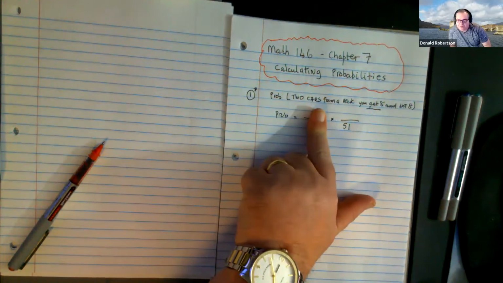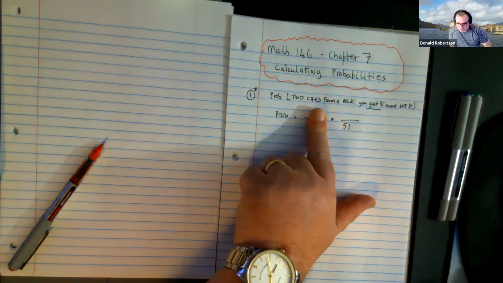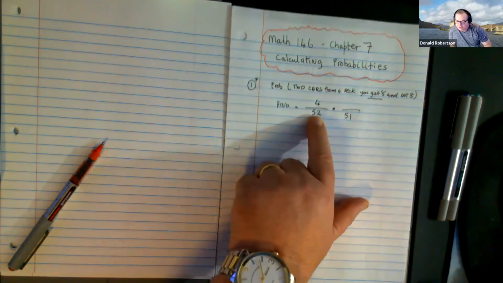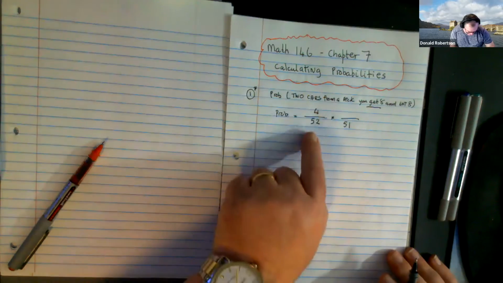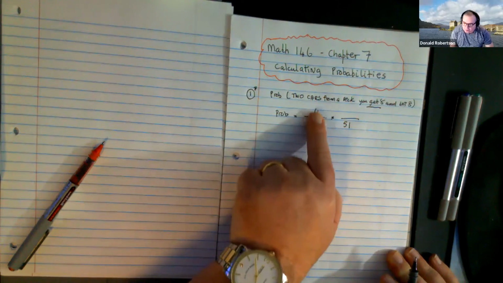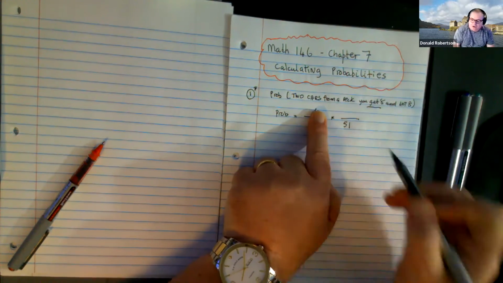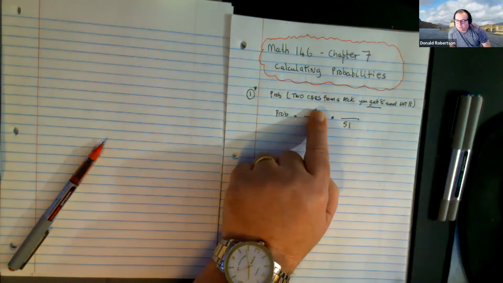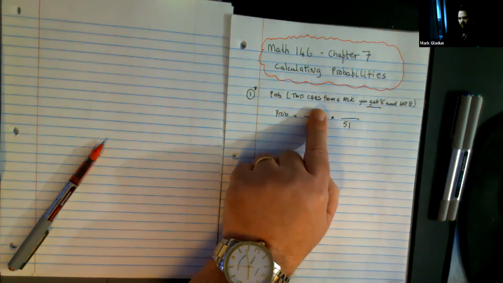How many of those 51 cards are not an 8? And you've got to assume that this has already happened. So you've got an 8, and this is a probability. The 8 has happened. So how many are not 8s for the second one? 48.